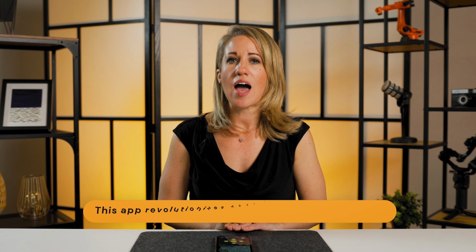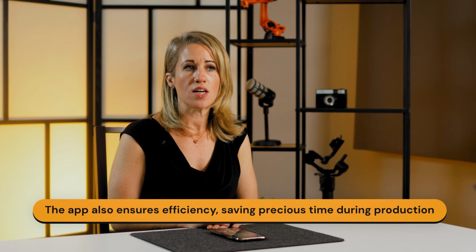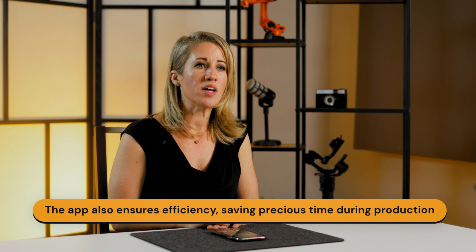Now let's see how the Teleprompter app benefits any content creator, regardless of their video type. Whether it's landscape vlogs or engaging TikTok videos, this app revolutionizes your content creation process and elevates your performance. Tackling complex topics becomes easier, so there's no more struggling to remember every detail or getting lost in your thoughts. Our app also ensures efficiency, allowing easy video recording and saving precious time during production.